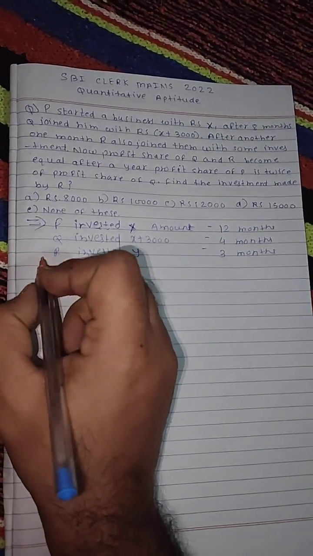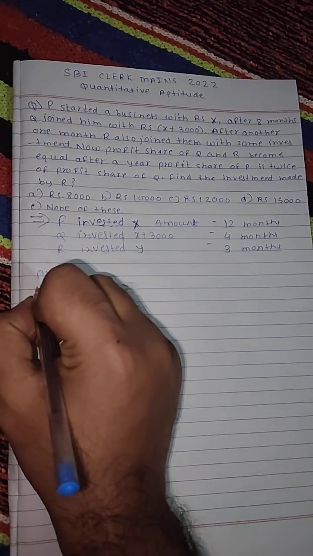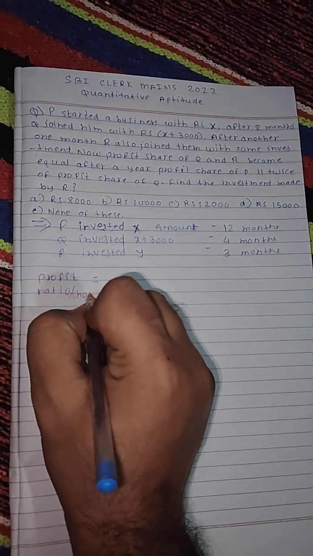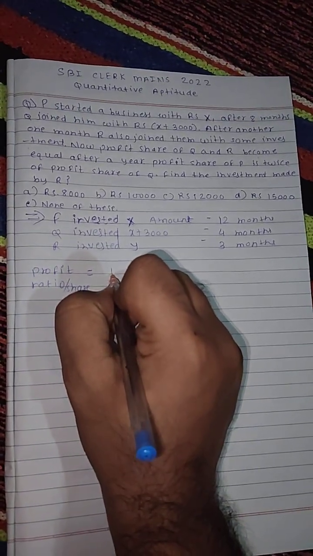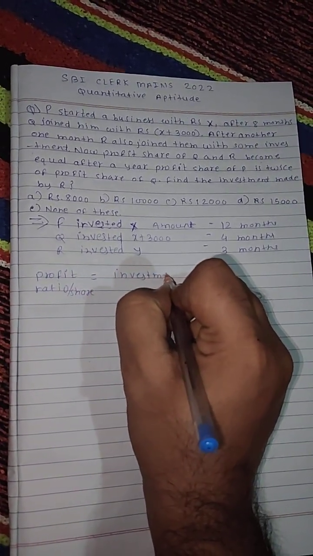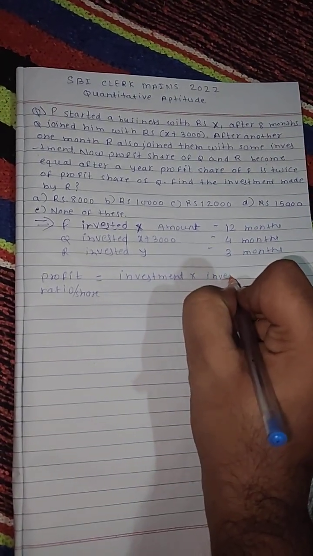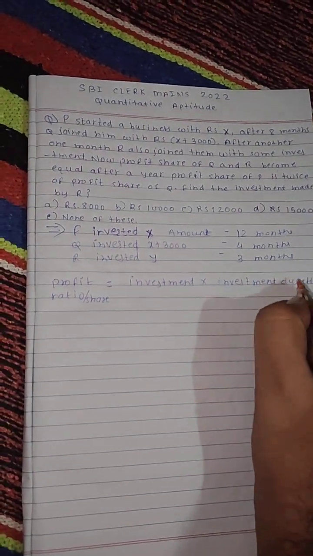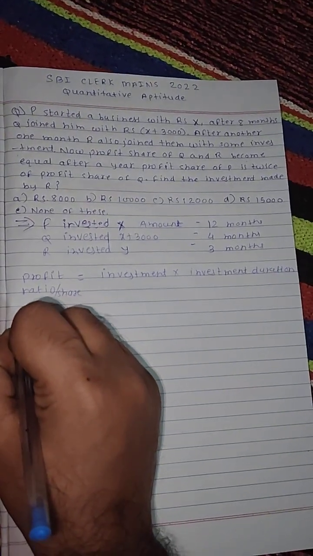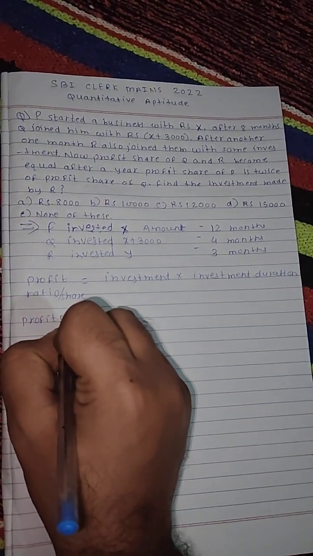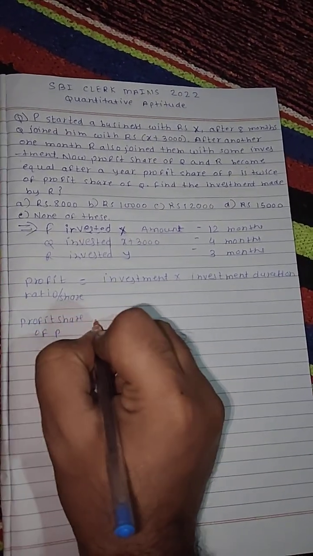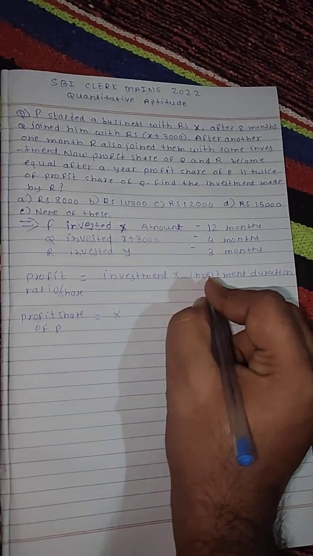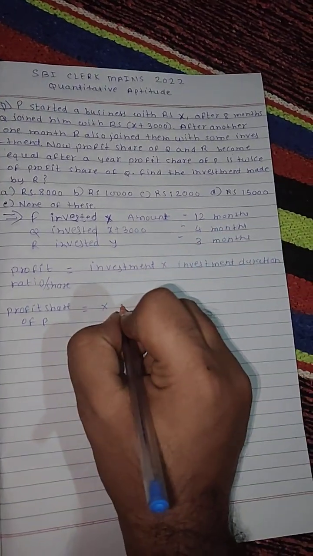One formula is there for profit ratio. The profit share will be investment into investment duration, meaning for how much time they have invested. So the profit share of P: how much did he invest? X, into the duration, which is 12 months. So X into 12.